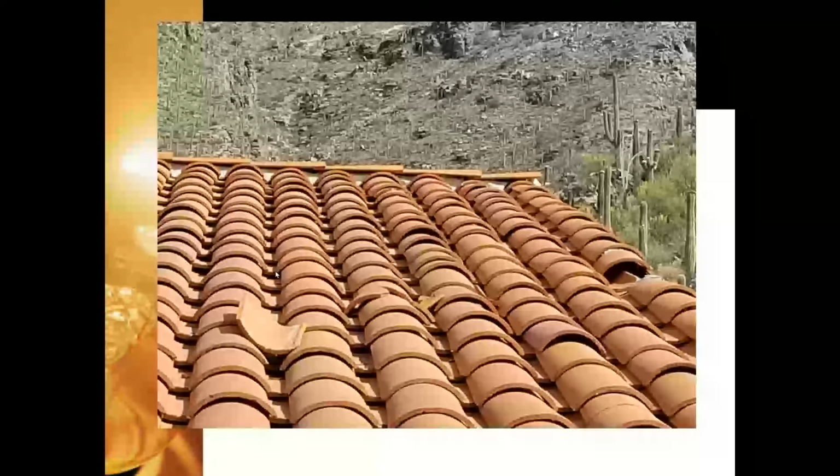Somebody else. I never walk on tile roofs. I can just tell you that right now. So if you see me walking, please take a picture. It's like seeing a unicorn.